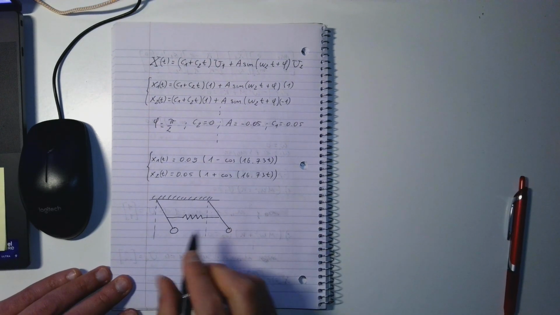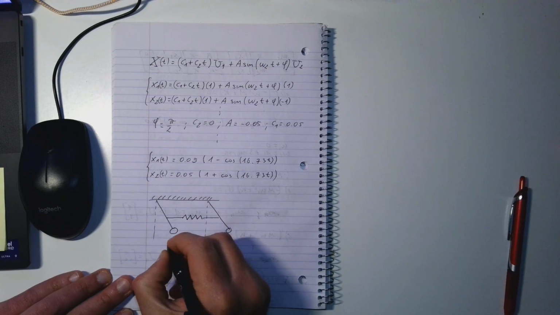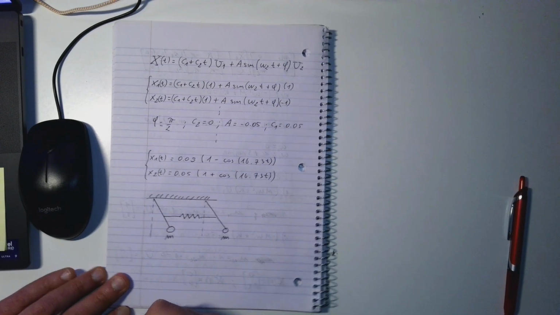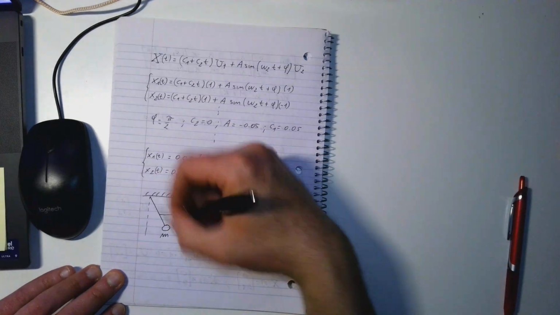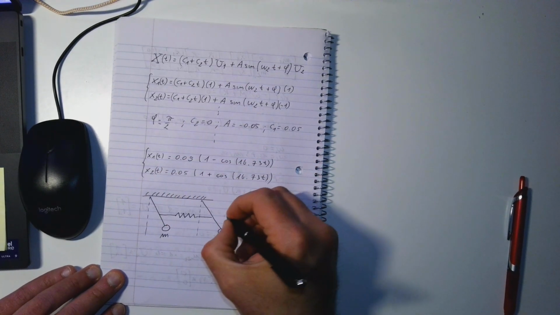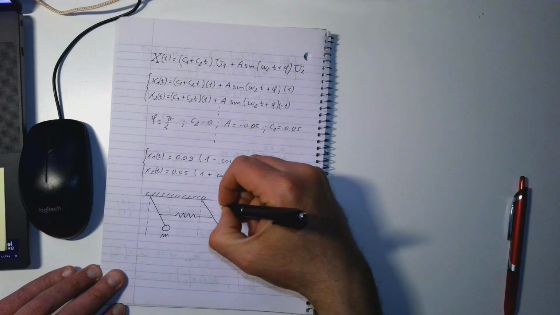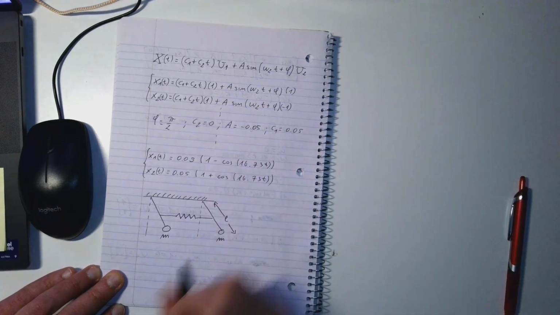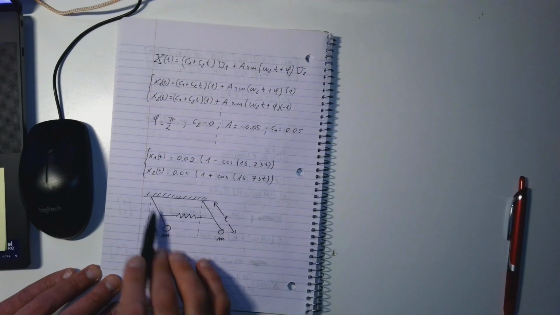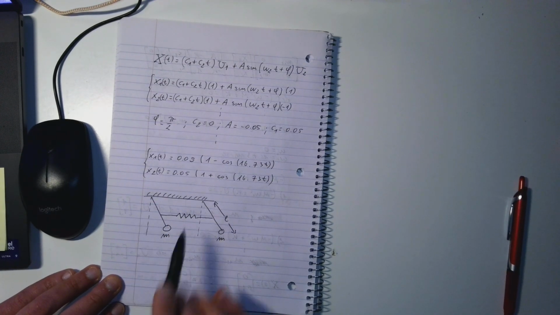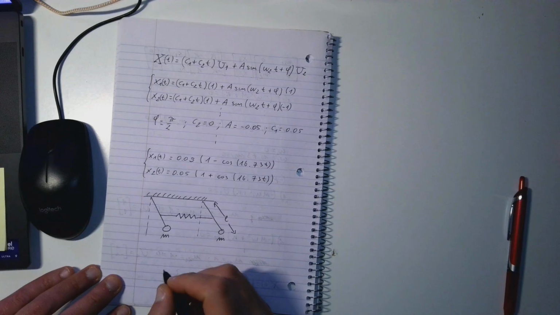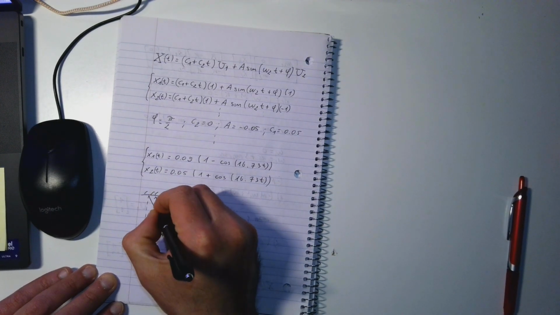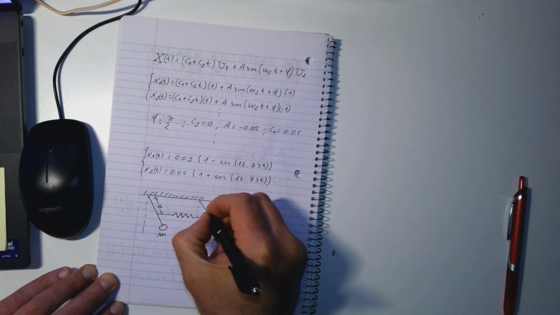And then we can call this, the mass can be the same for the two, and we can have the total length of the two rods equal to L, and the distance between, let's say, the ceiling and the spring can be A for both of them. So we have A and then also A here.